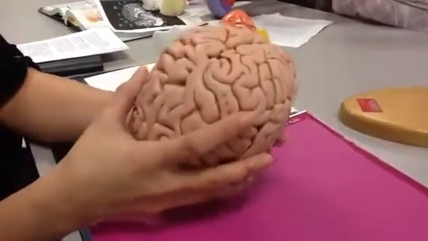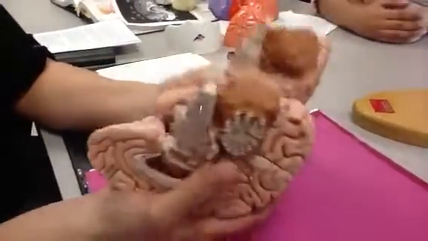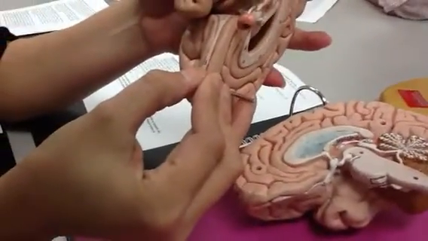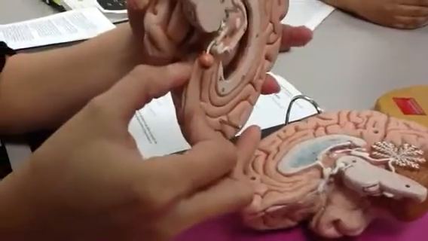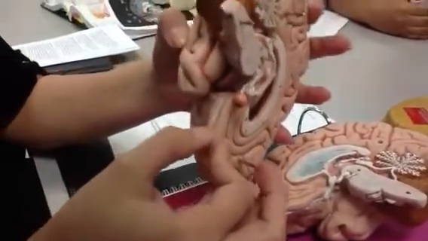Our olfactory bulb and tract. Now we get to open the brain. Where would they be? Okay, they're right here. This is the olfactory bulb, and this is the olfactory tract. So the number 8 would be our olfactory bulb, and 1 right here is actually our olfactory tract.